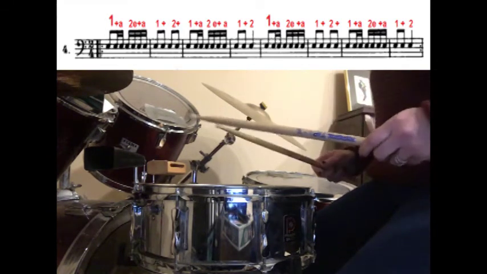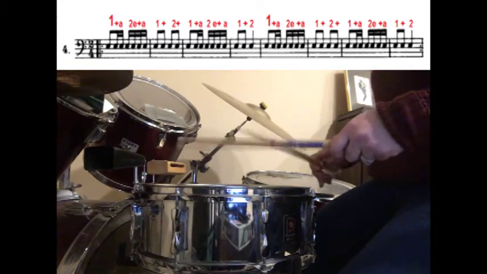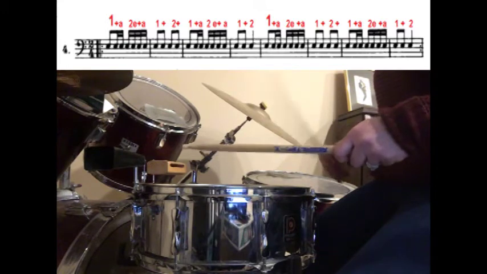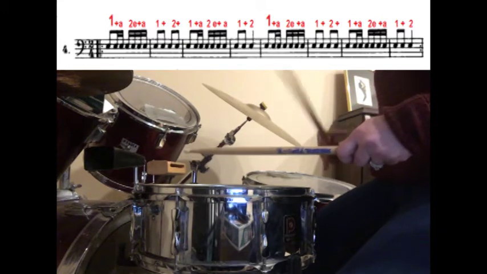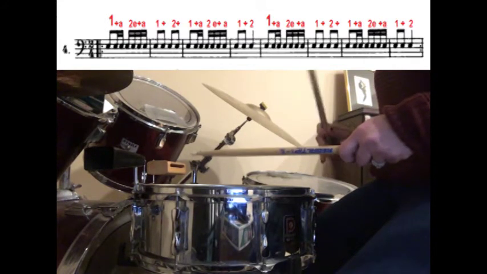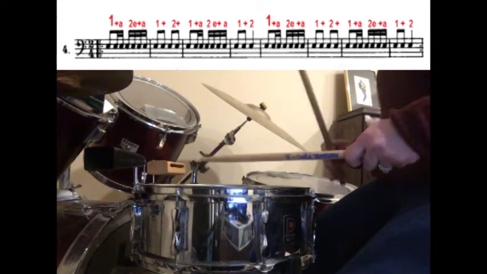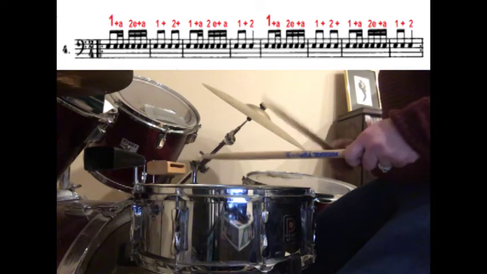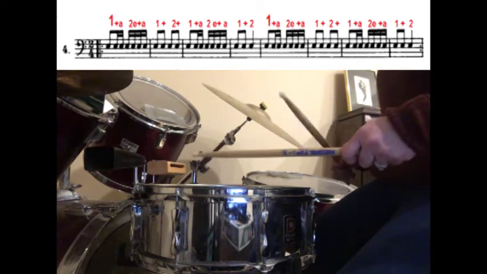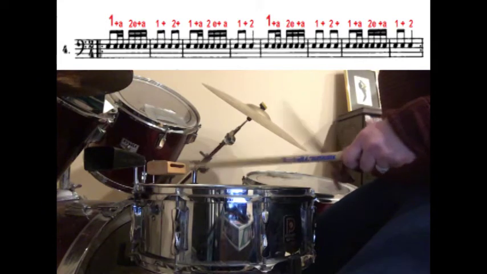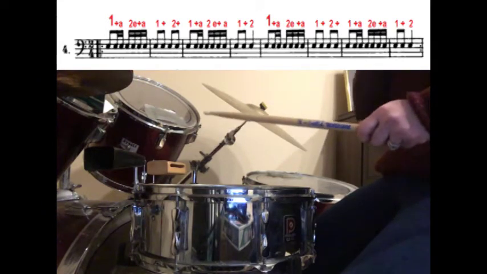From the beginning, we have 1 and a, 2 E and a, 1 and 2 and 1 and a, 2 E and a, 1 and 2. Let's play it on the snare drum twice. There is a repeat sign.